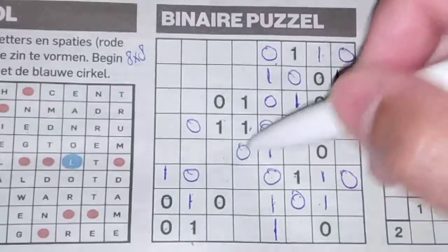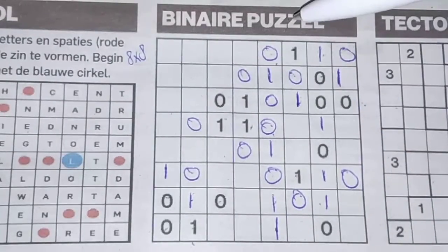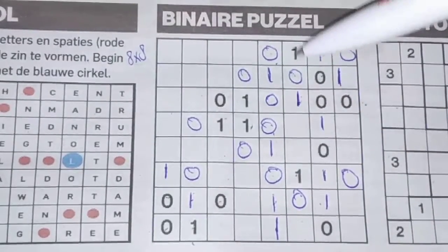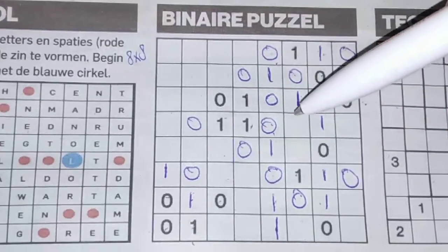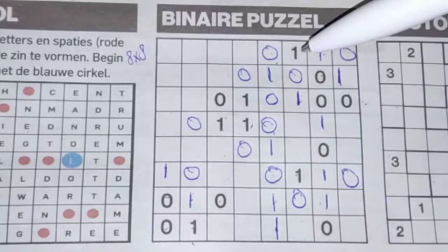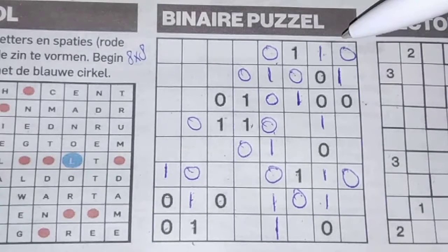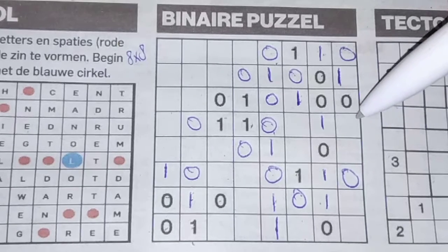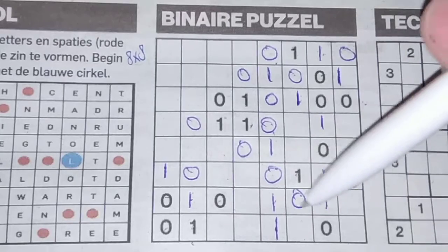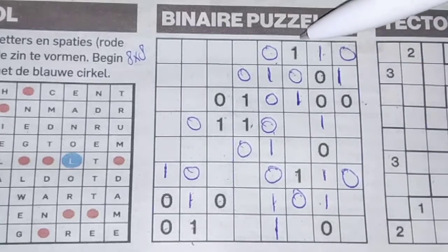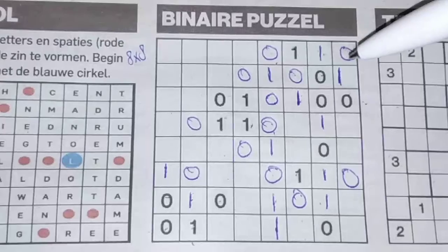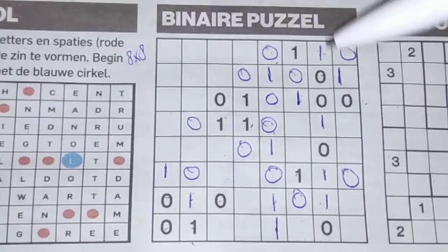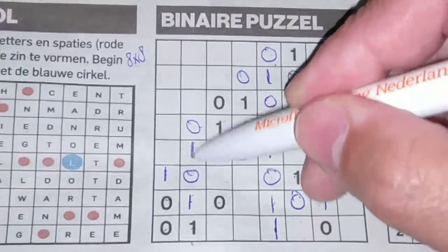Double 1 here and 0, and then 0. 101. Do we have 101? No. Between 2 0's comes a 1.